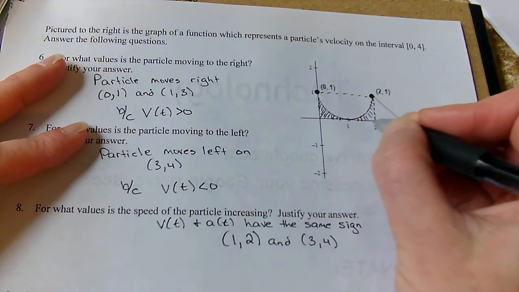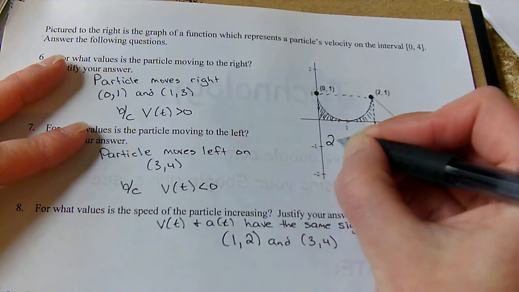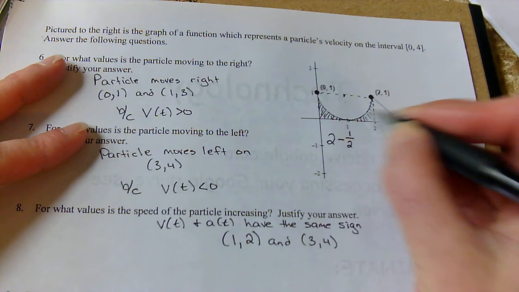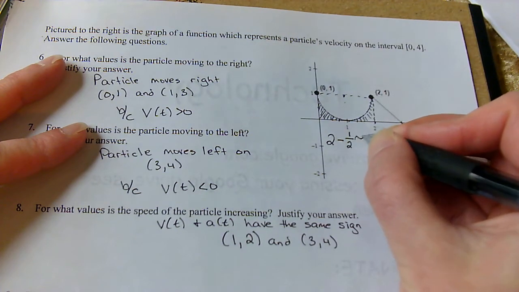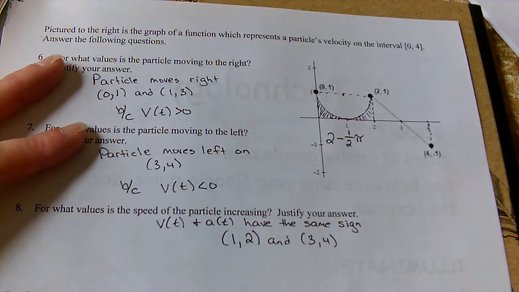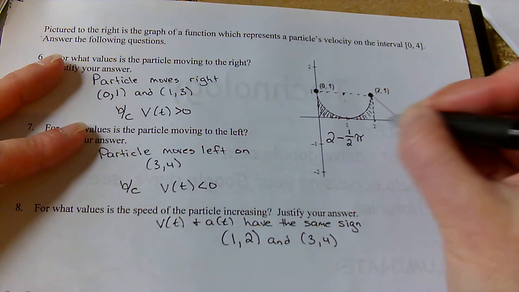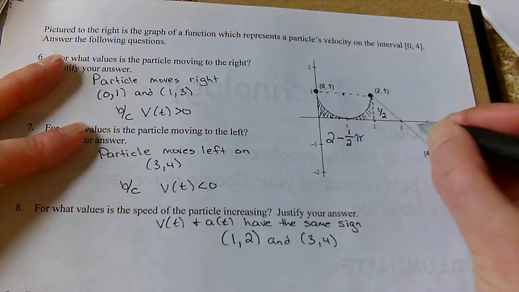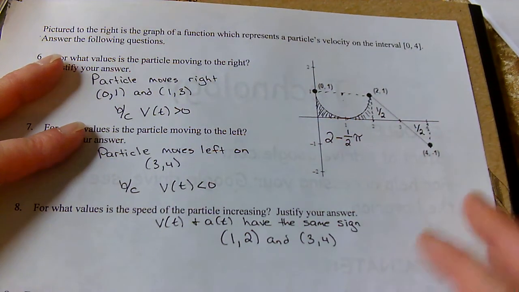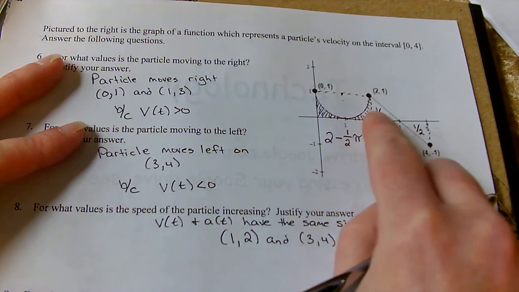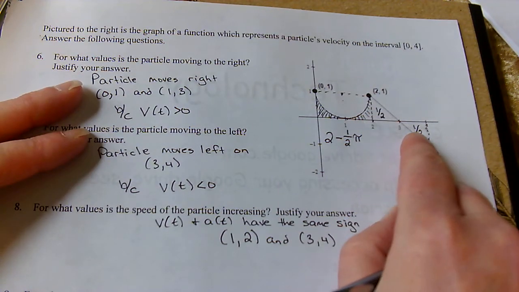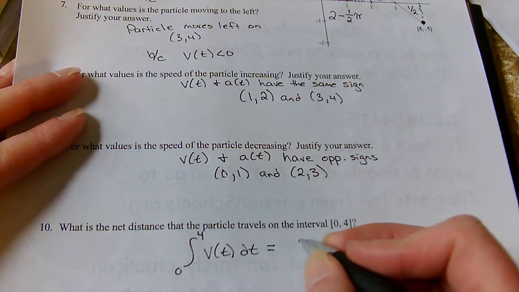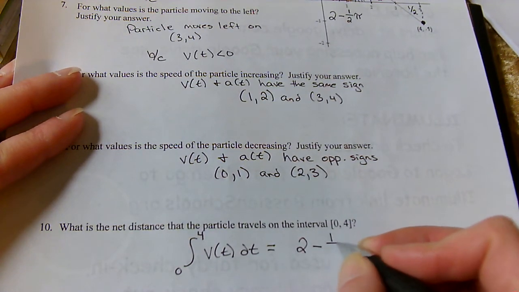So the rectangle will be a 2 by 1 minus half of that circle. The radius of the circle would be a 1, so pi 1 squared would be 1/2. This would be a 1 by 1, so that's a half, and this is a half. So this is a positive half of unit, negative half a unit. Those are going to cancel out. So my net distance traveled is just going to be the 2 minus half a pi.